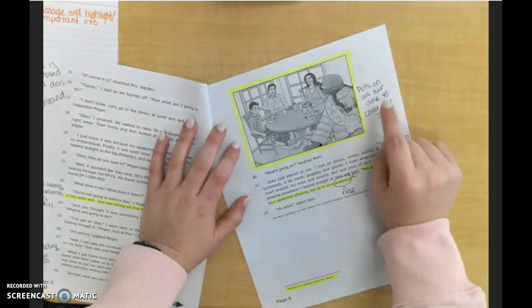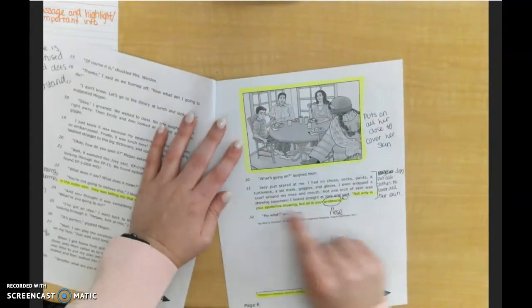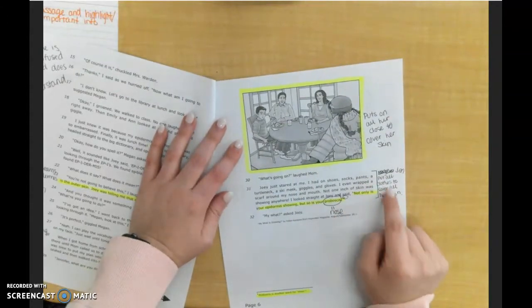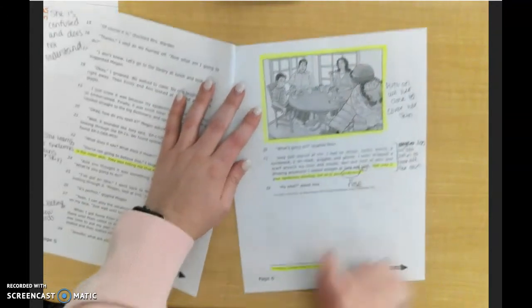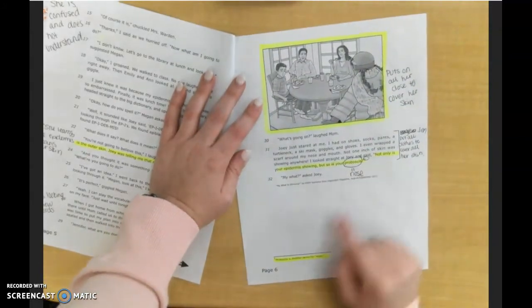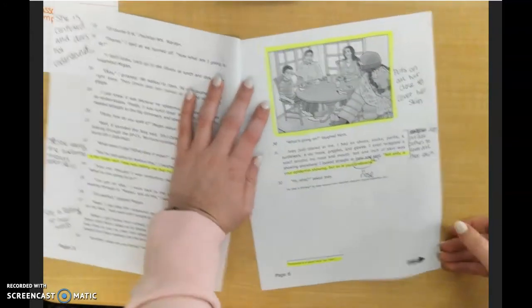I highlighted the picture and I explained what was happening in the picture. And again, I took notes over here. I did find a word that I didn't know, but it gave me the definition down here, so I made sure I understood what all of that was doing. Okay, so that's what I do Tuesday. I just reread and I mark up my story.